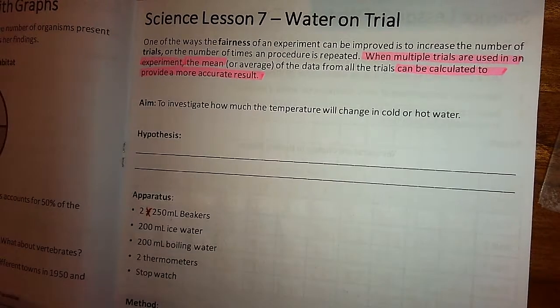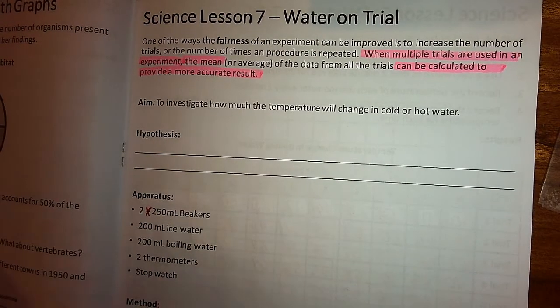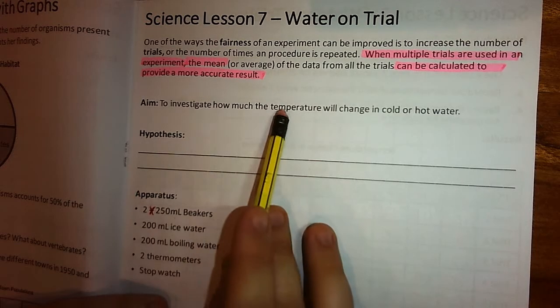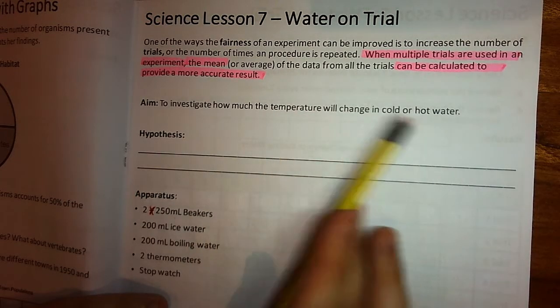If ever you are asked how to improve your experiments, that's something you could write. You could say, collect more trials and use the mean to get a more accurate result. So what was our aim? To investigate how much the temperature of water will change in cold and hot water.